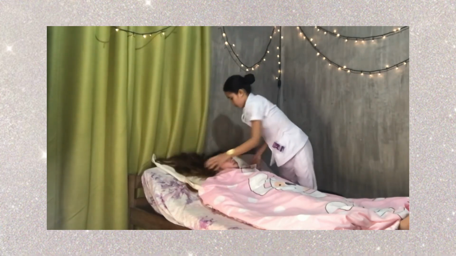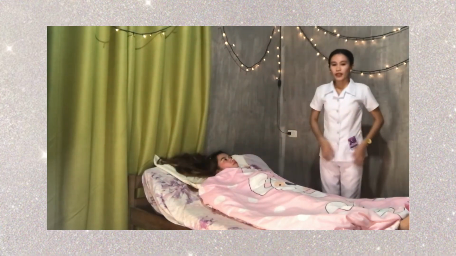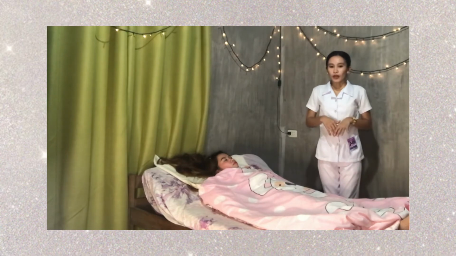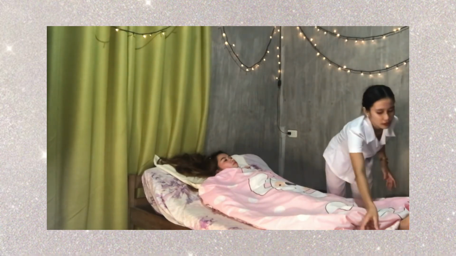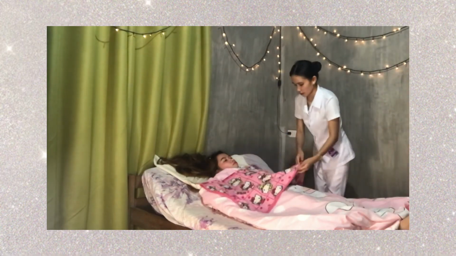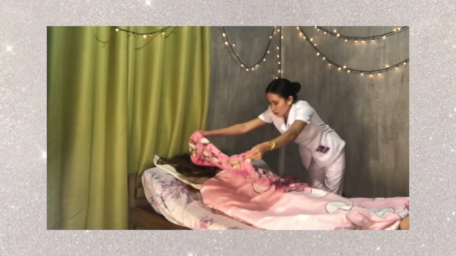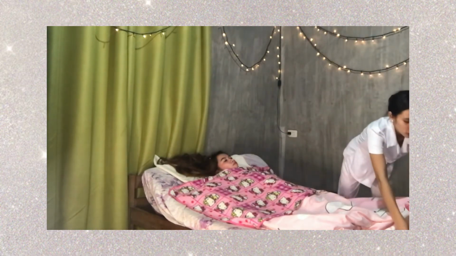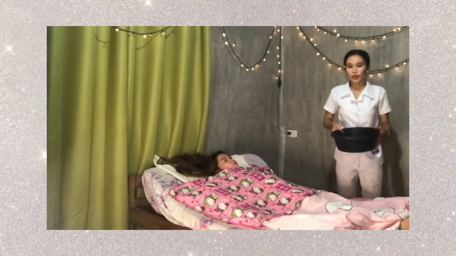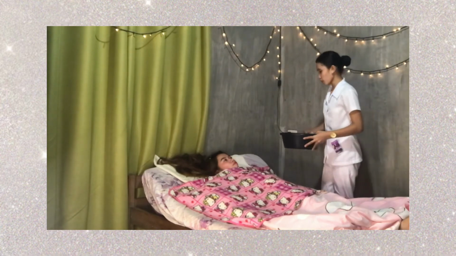The next towel would be over the patient's chest. By the way, ma'am, can you tolerate the water?